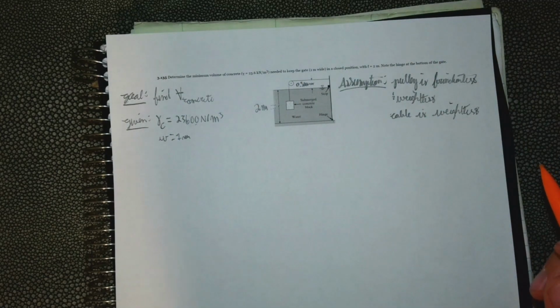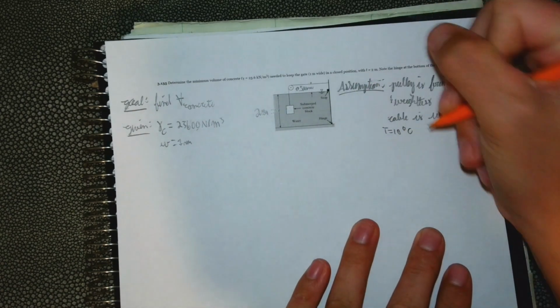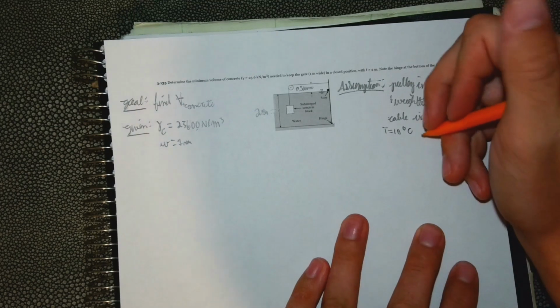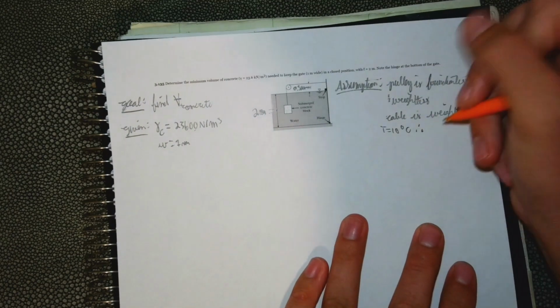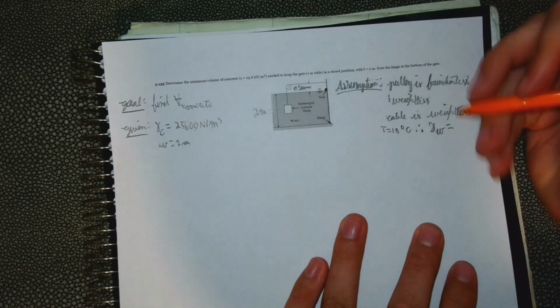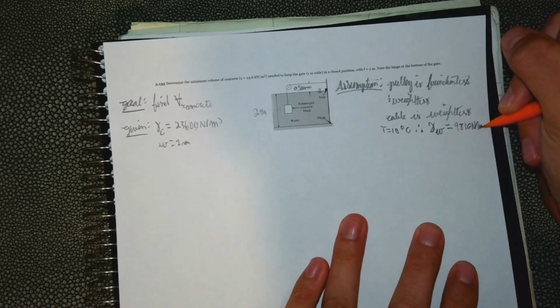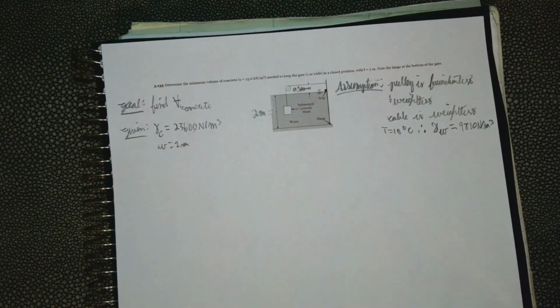And then it says, does it not say? I think in the textbook it says that the temperature is 10 degrees. Nope, you gotta assume it. Okay, we're gonna assume that the temperature is 10 degrees Celsius. So that means that the specific weight of the water is 9,810 newtons per meter cubed.